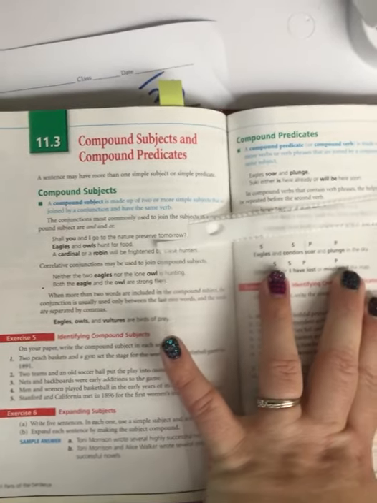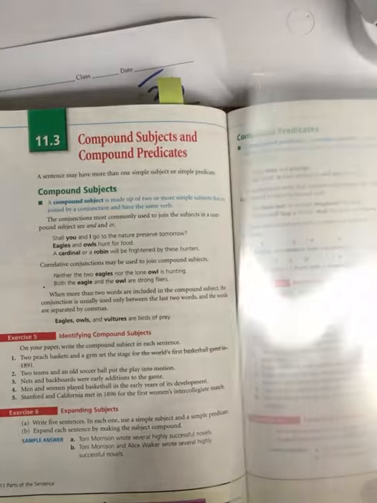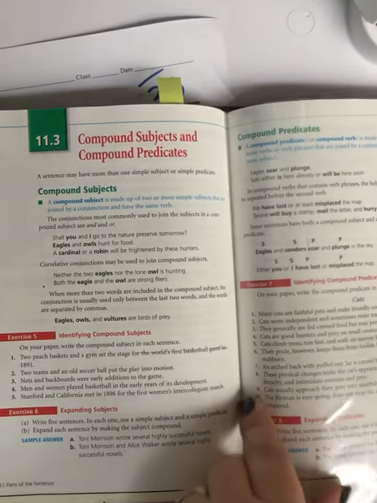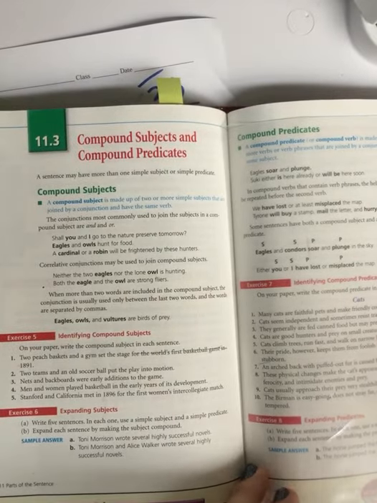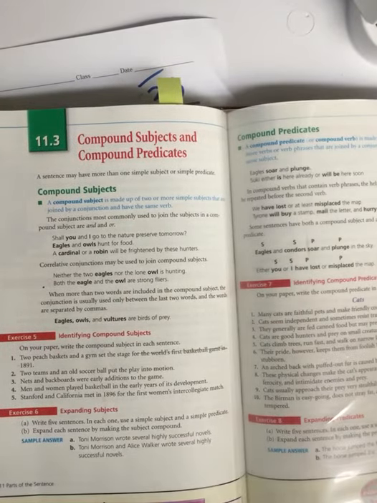We're going to do the same thing, except this time we're looking for the predicates. Let's do front row evens, back row odds.